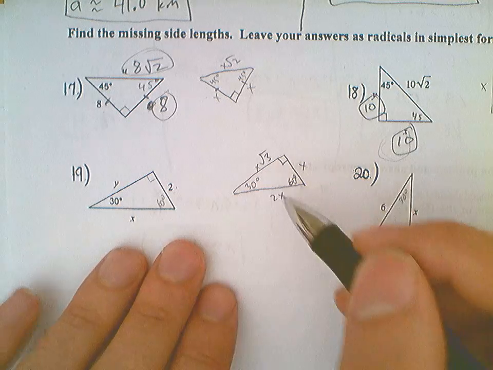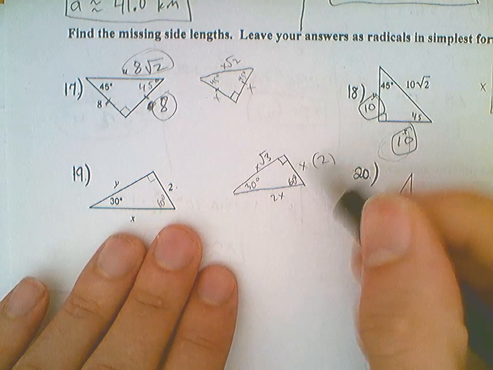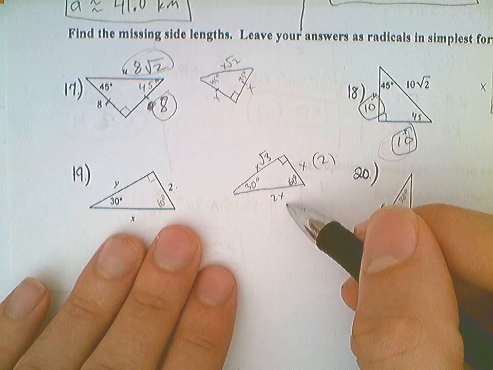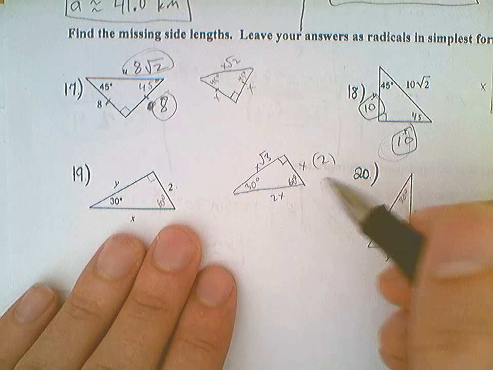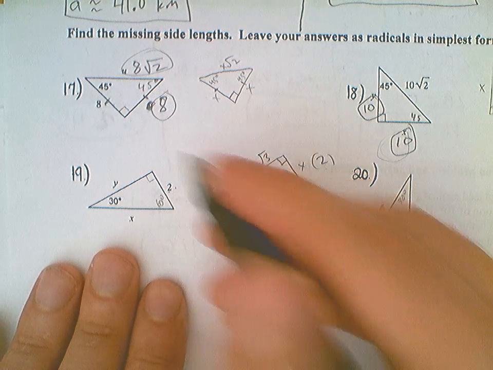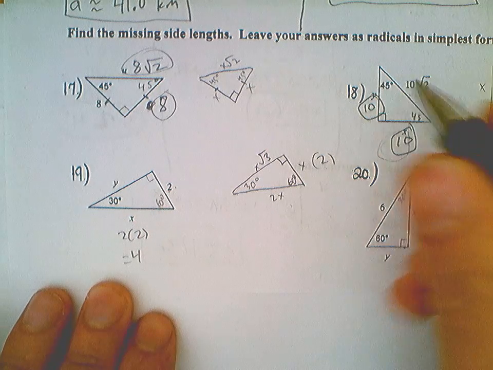We're given that it is 2. If that is 2, this side across from the right angle has to be twice that. So if this side is 2, this side is 2 times 2. So it is 4.